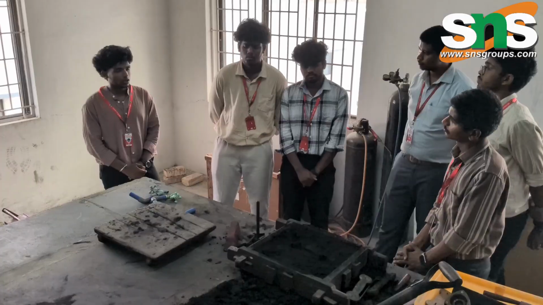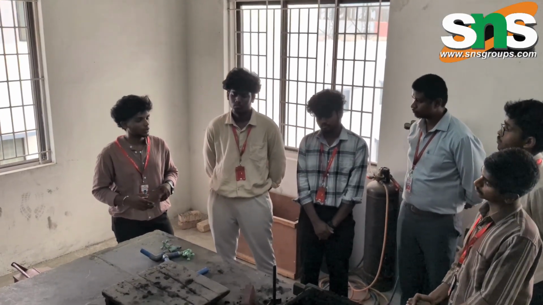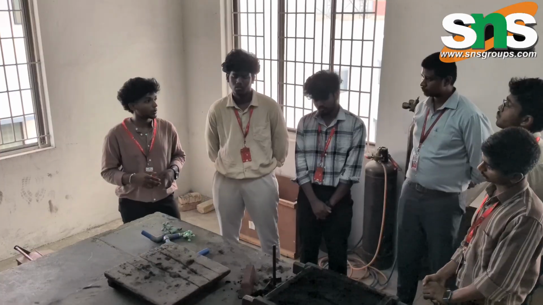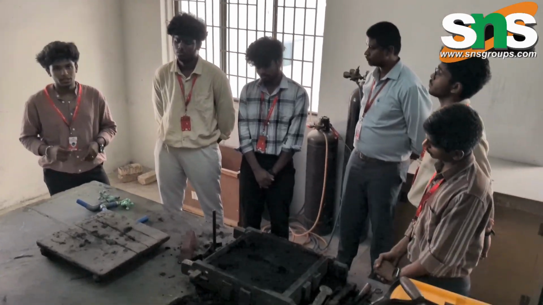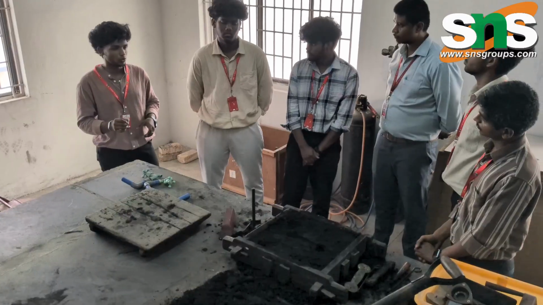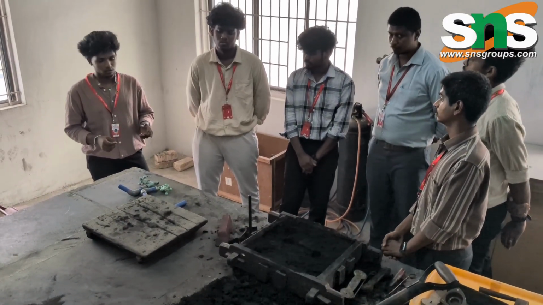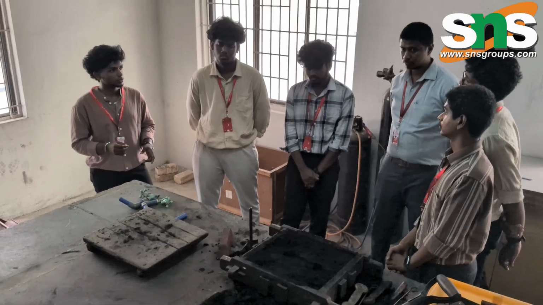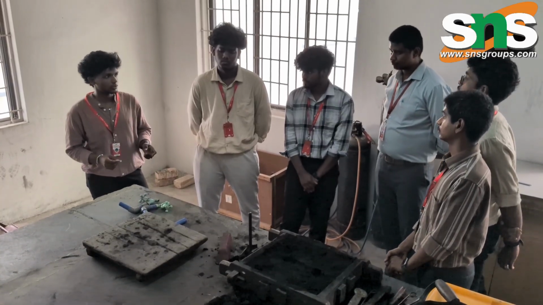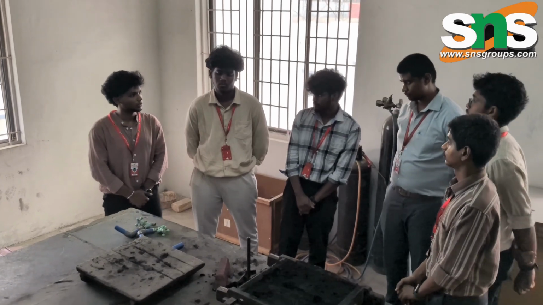Sand casting is a low-cost manufacturing process and it can easily produce large and complex shaped components. Almost any type of metal can be cast by the sand casting method, and it is suitable for small scale products. The equipment cost is less compared to other casting methods.